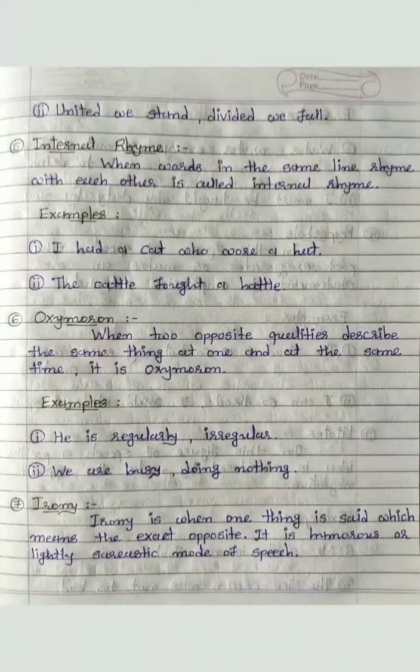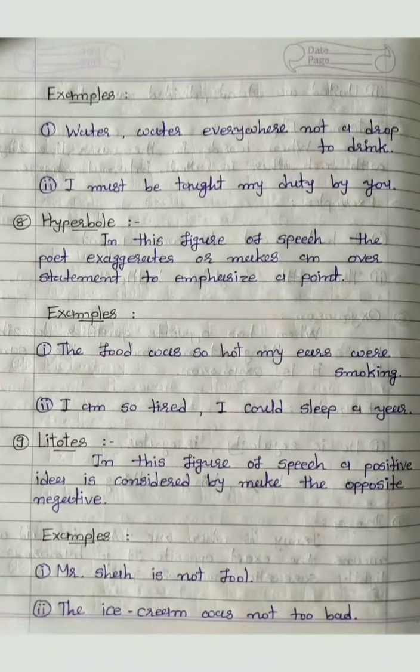So, it is oxymoron. Now, next is irony. Irony is when one thing is said which means the exact opposite. It is a humorous or lightly sarcastic mode of speech. For example, water, water everywhere, not a drop to drink. So, this line says in a sarcastic way, so it is irony. Second one is, I must be taught my duty by you. So, it is irony.